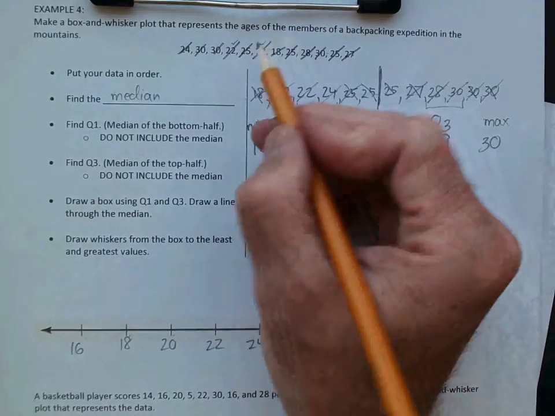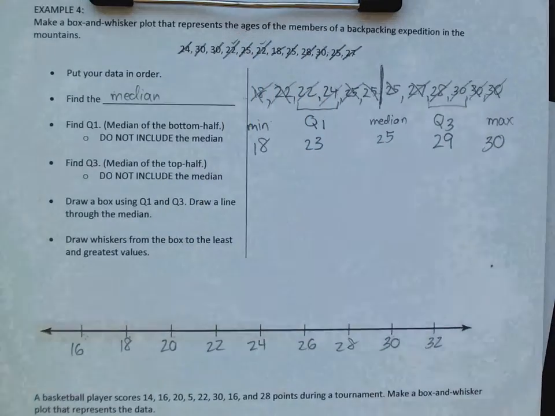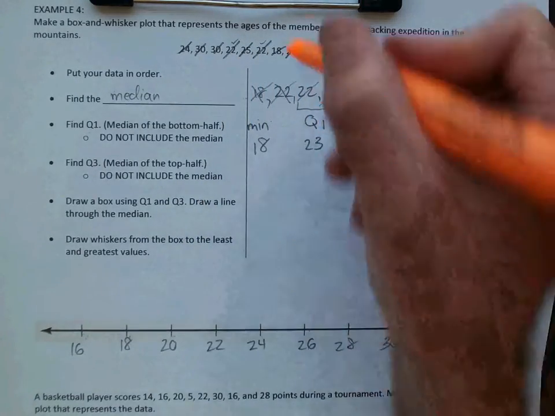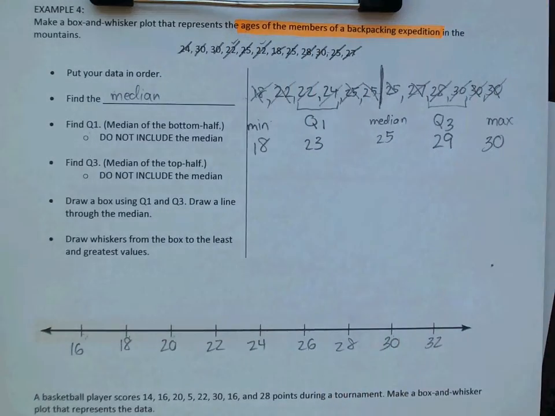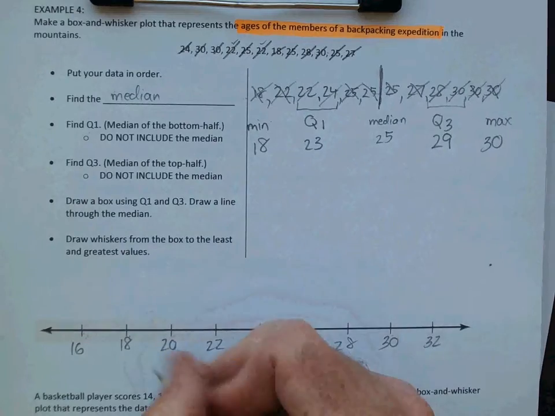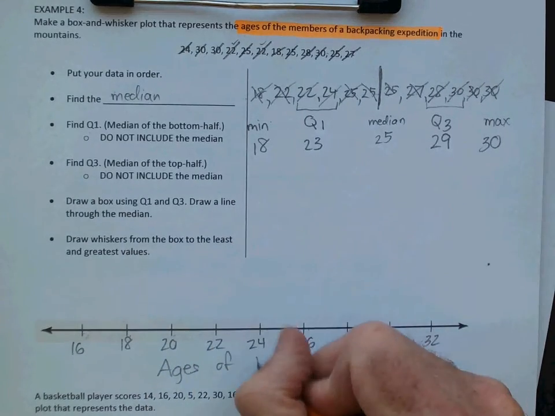And I'm going to label the axis just using what's in the problem itself. And the problem itself says ages of the members of a backpacking expedition. So I'm going to label it as ages of backpackers.